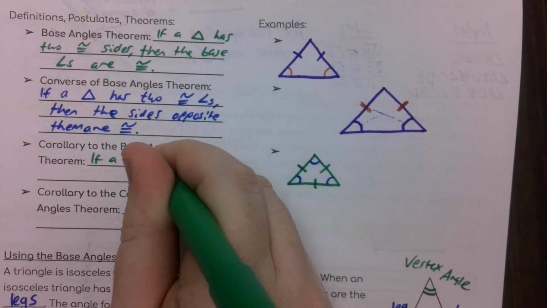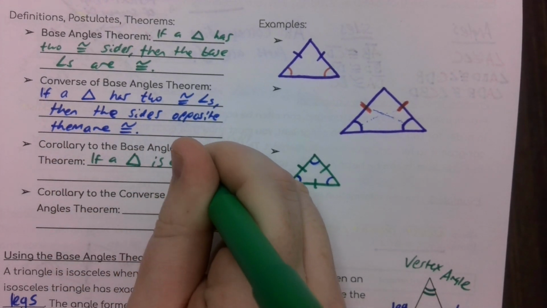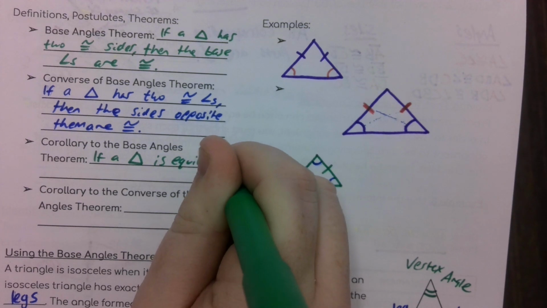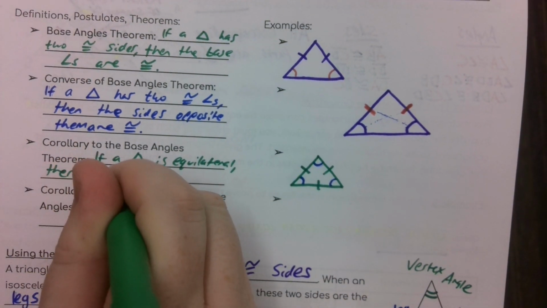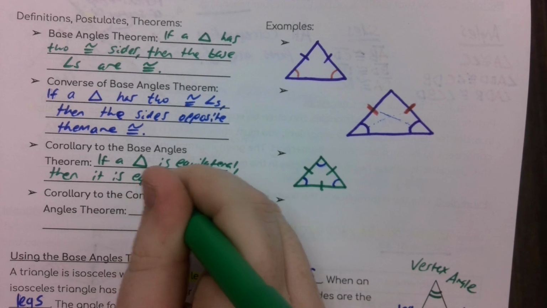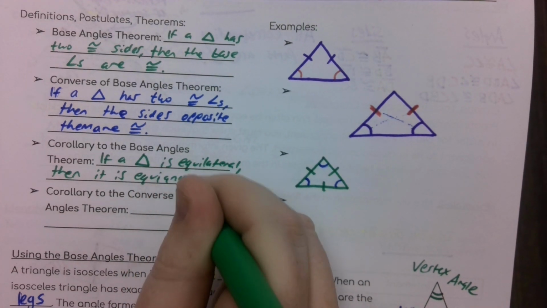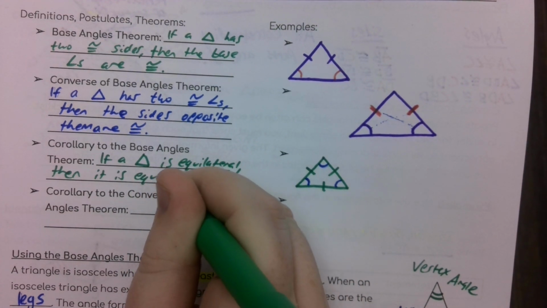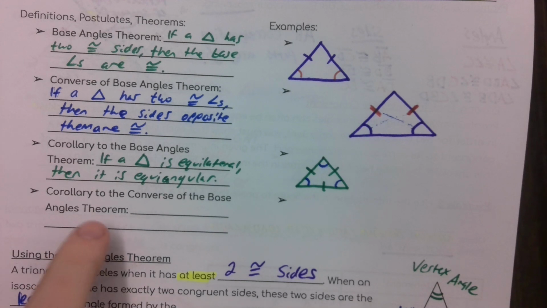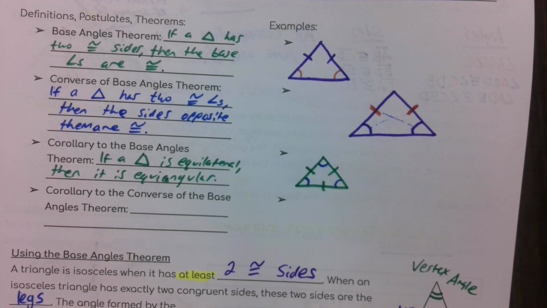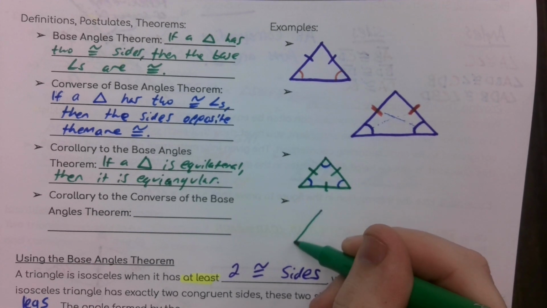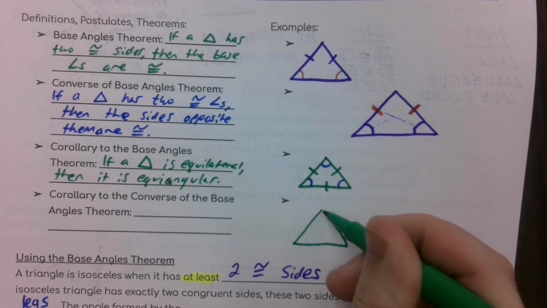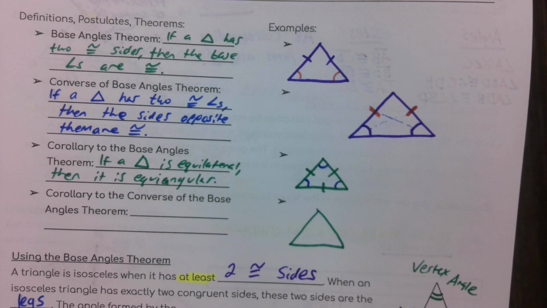If a triangle is equilateral, then it is equiangular. Now, what would the converse to that be? We have the corollary to the base angles theorem, and then we have the corollary to the converse of the base angles theorem. Converse means opposite, so what's the opposite of the one up above?